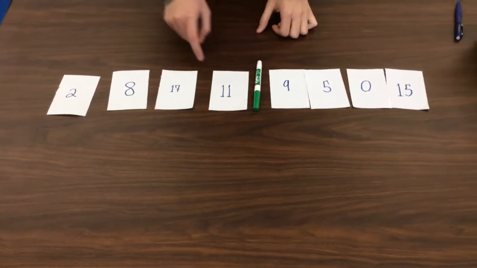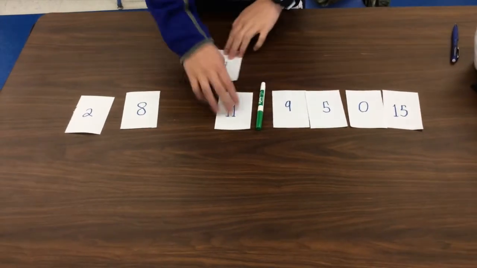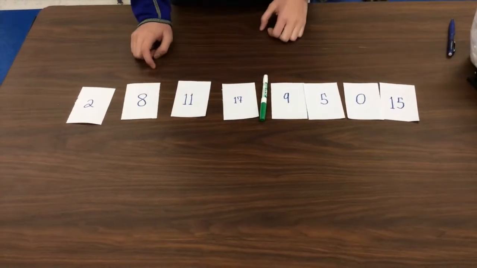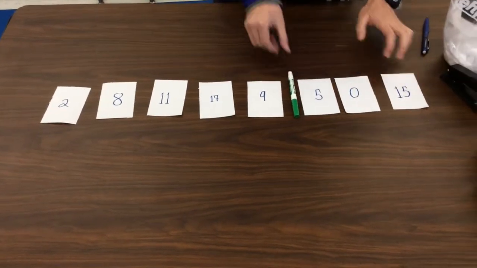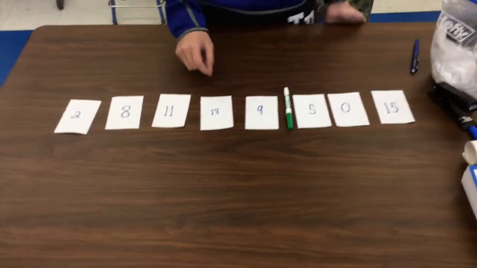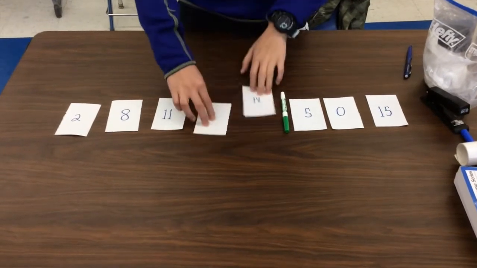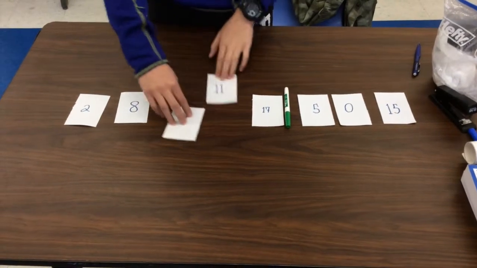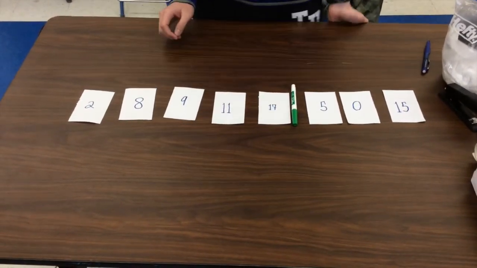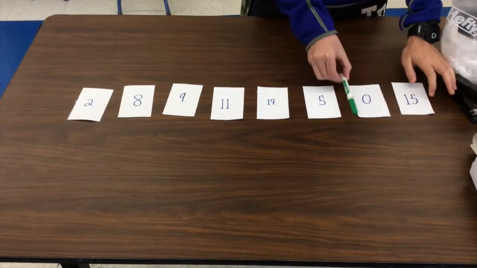11. We'll be comparing 11 to 17. Is 17 greater than 11? Yes, it is. Is 8 greater than 11? No, it's not. So we'll be moving on to the next. Now, 9. We'll be comparing 17 to 9. Is 17 greater than 9? Yes, it is. Is 11 greater than 9? Yes, it is. Is 8 greater than 9? No, it isn't. So now we'll be moving on to the next index.